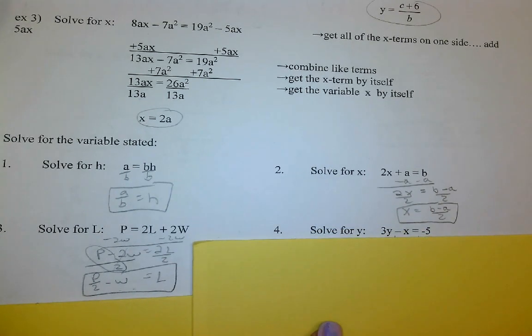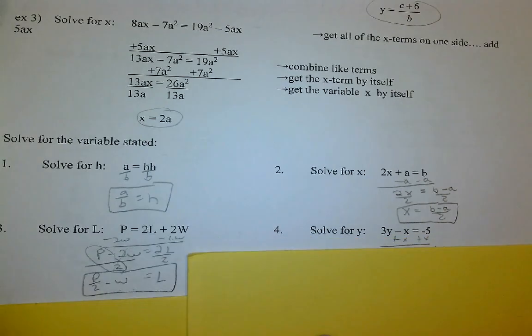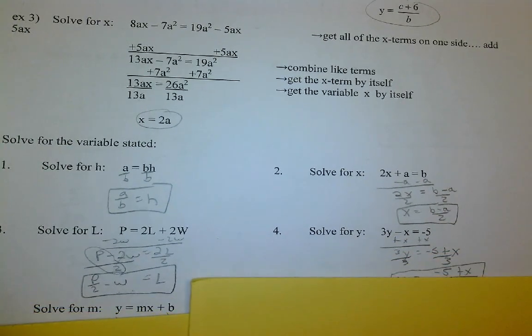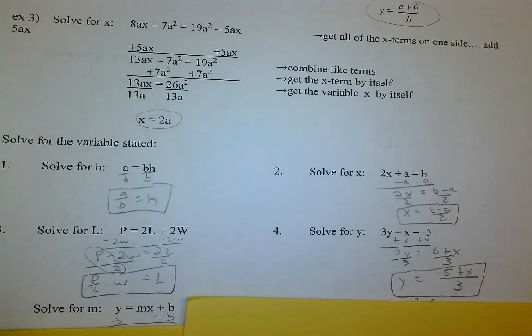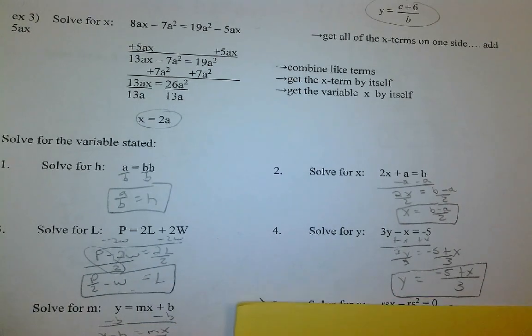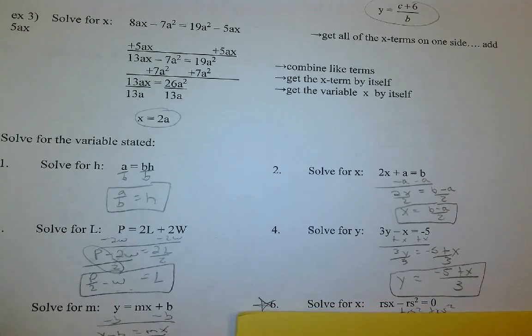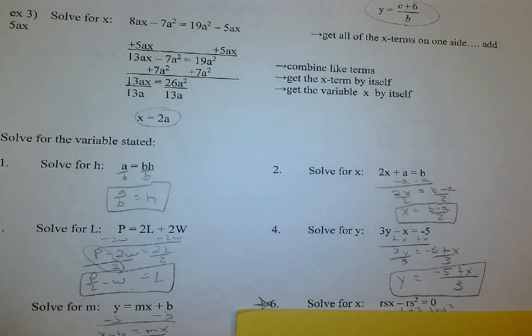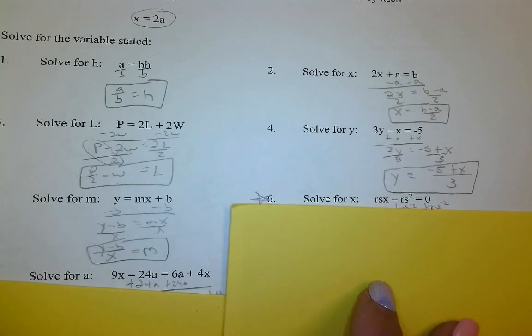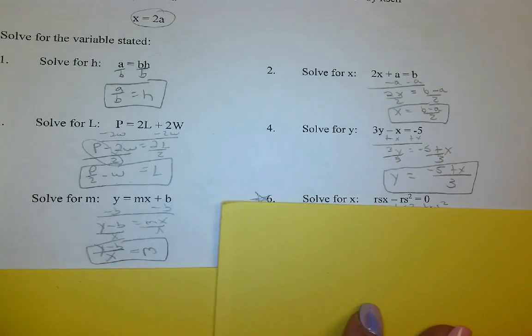Okay, number 4, we're solving for y. Move the x. Then move the 3. Okay, there's number 5 for you. Oh, you can't see it. Take a look at that. Number 5, take a minute to review it.